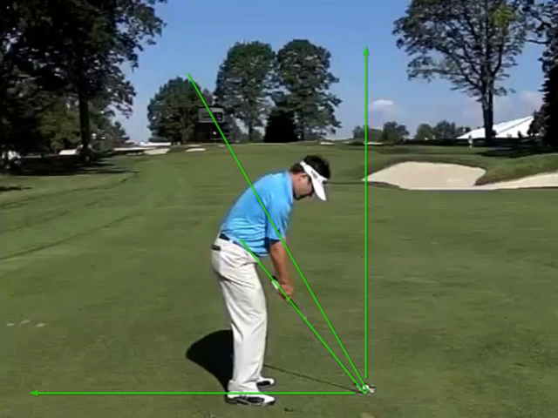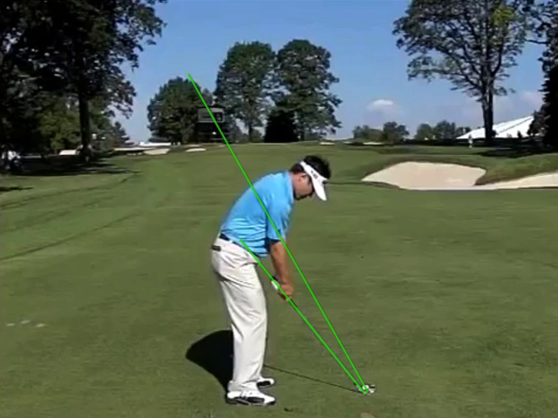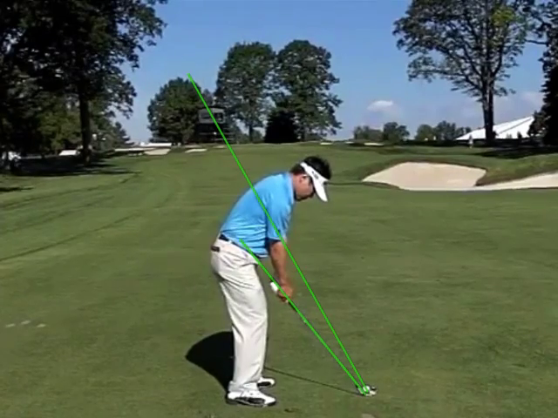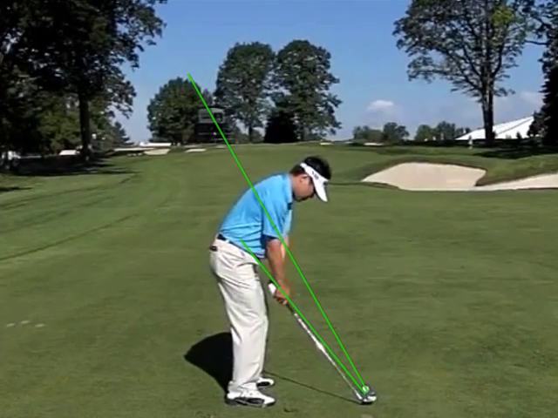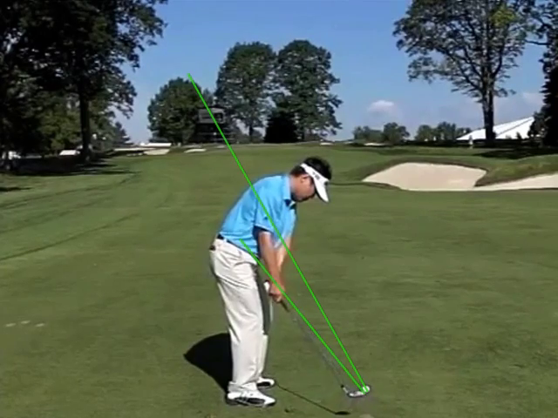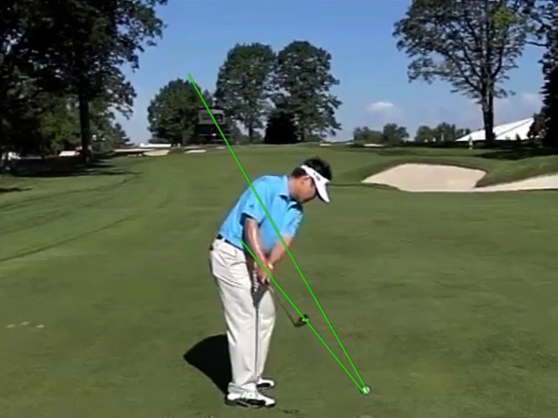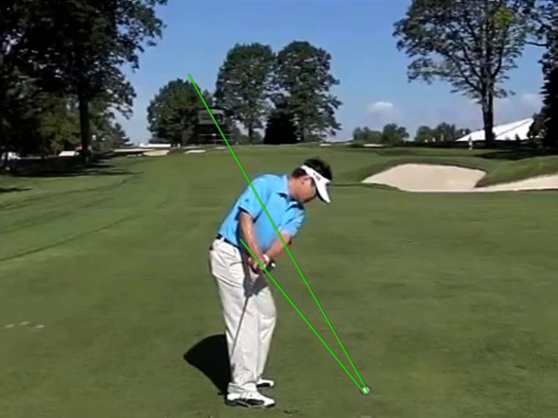So these plane lines exist and can tell us if the club or the hands or any part of it are getting off the plane very early. What you'll see, this is a good video of Charlie Wee, but Charlie Wee does a great job of keeping his hands on that plane. The club head is on that plane.